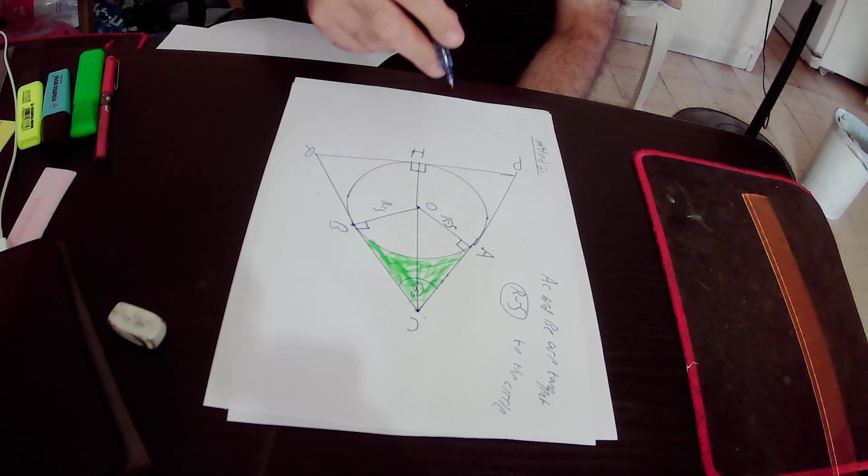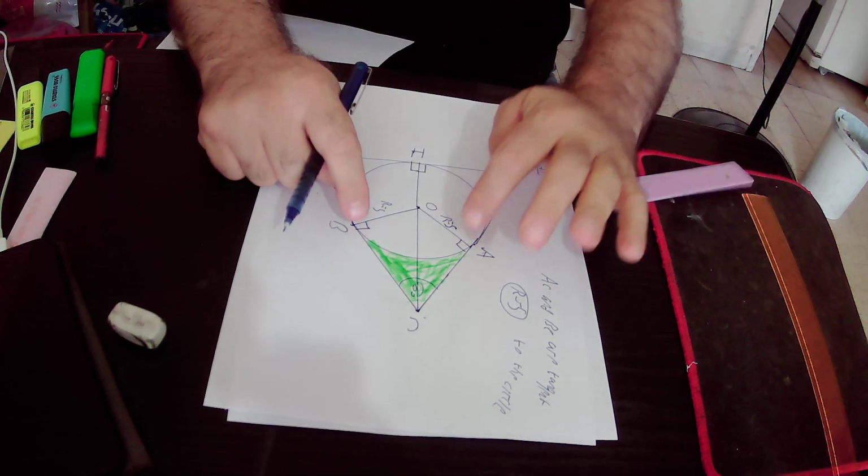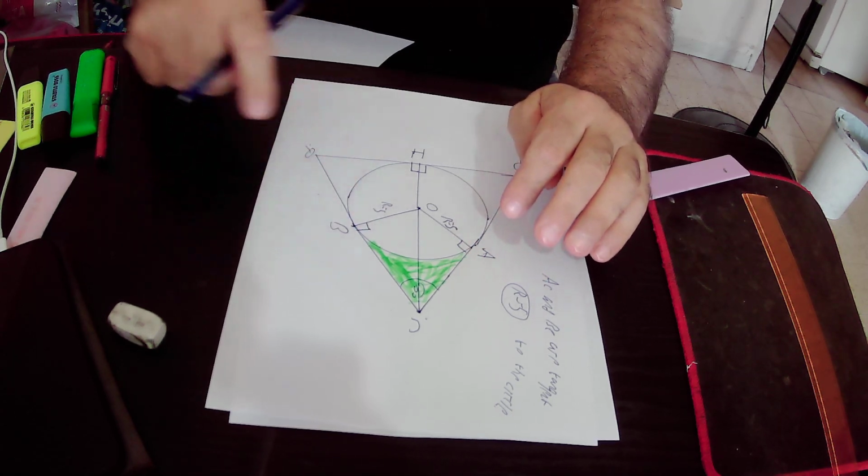And OC is the common side, OC equals OC. So we proved that triangle ACO is congruent to triangle BCO.